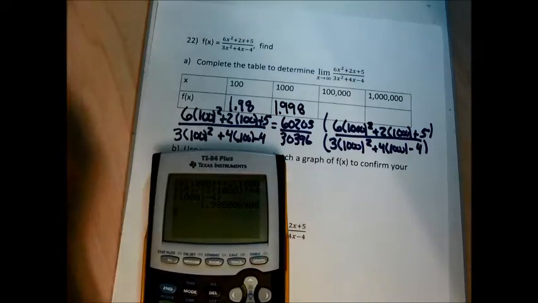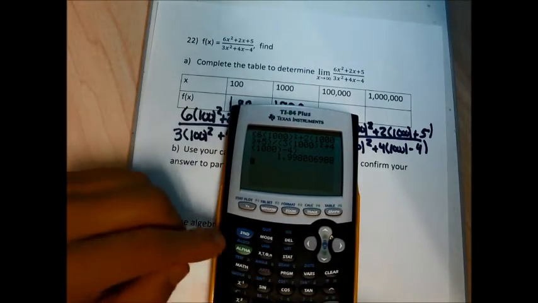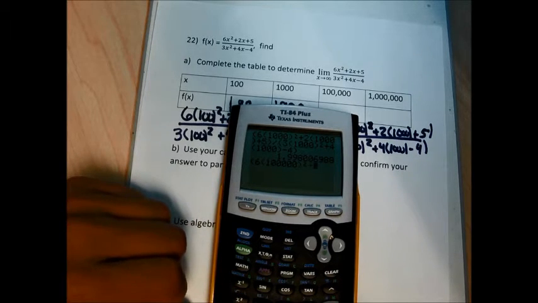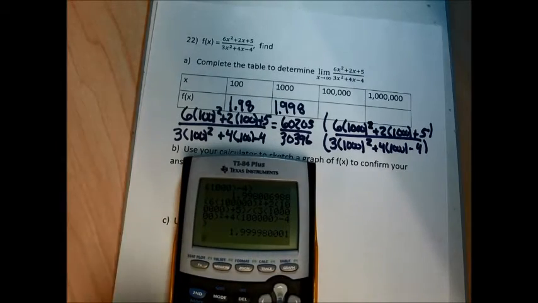I'm going to do the same thing, but I'm going to change the 1,000 to 100,000. So I'm going to go parentheses 6 parentheses 100,000 squared plus 2 parentheses 100,000, which is 5 zeros, parentheses plus 5 parentheses divided by, and then parentheses in front of the 3, and then 100,000 squared, plus 4 times 100,000 minus 4, close the parentheses, and I get 1.99949 and an 8.